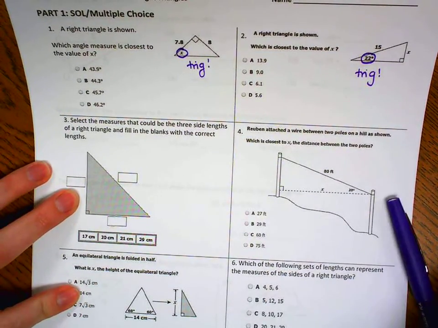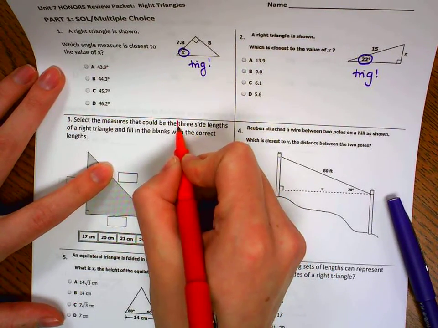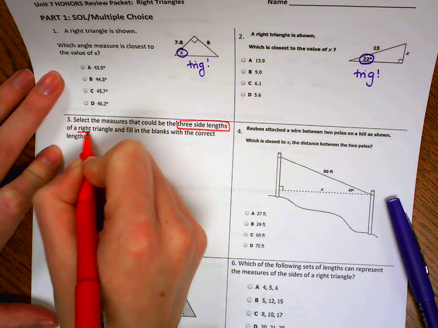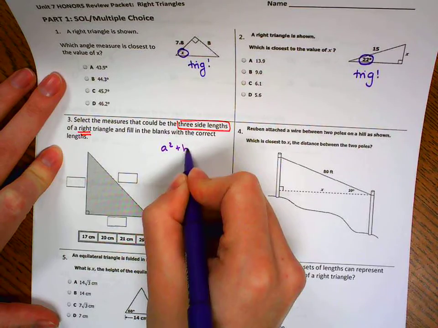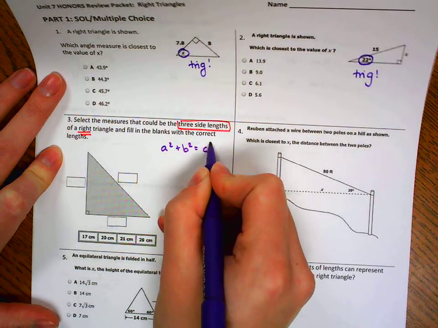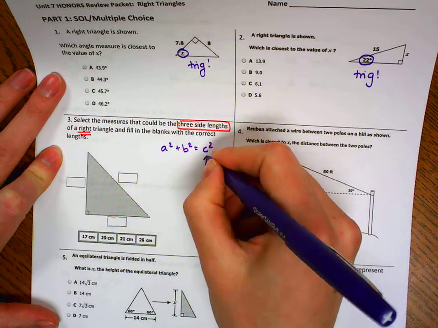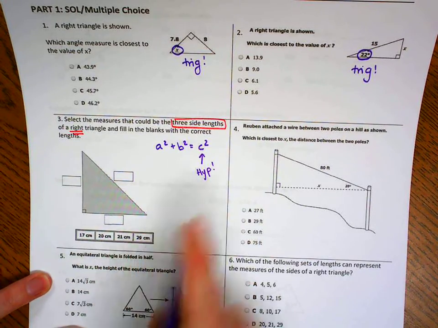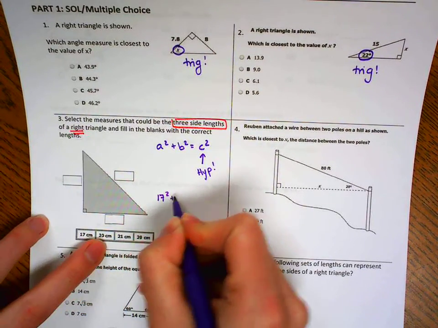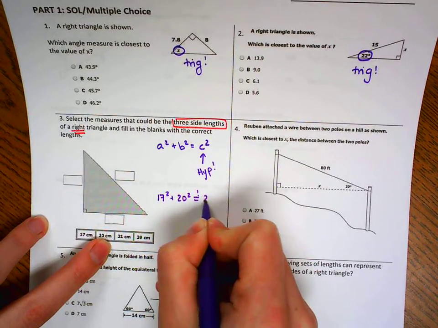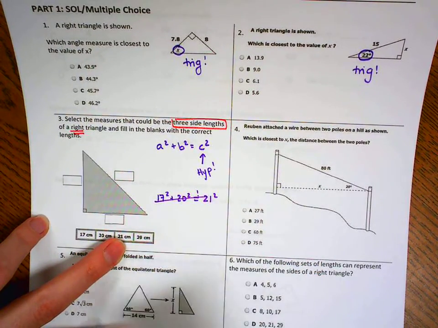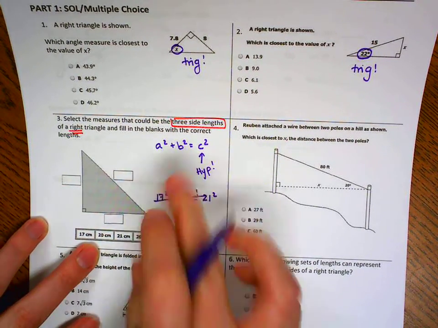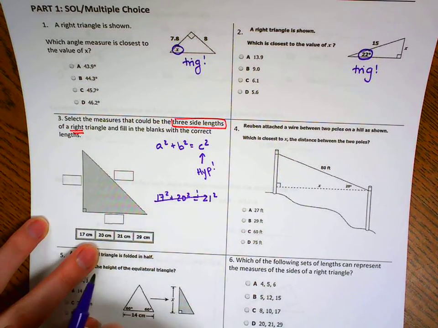Here we're trying to figure out the 3 side lengths, so notice it's all about side lengths, of a right triangle. Well, if we want to figure out the 3 sides, that's when we use a squared plus b squared, and we need to make sure it equals c squared. Remember, c has to be the hypotenuse. So what you're going to do is start testing these, right? So maybe you'll try 17 squared plus 20 squared, and you want to see if that equals 21 squared. Well, I'm going to tell you now, that group doesn't work. You need to test these different groups until you get 3 that fulfill the Pythagorean theorem. So that's what you need to do for number 3.